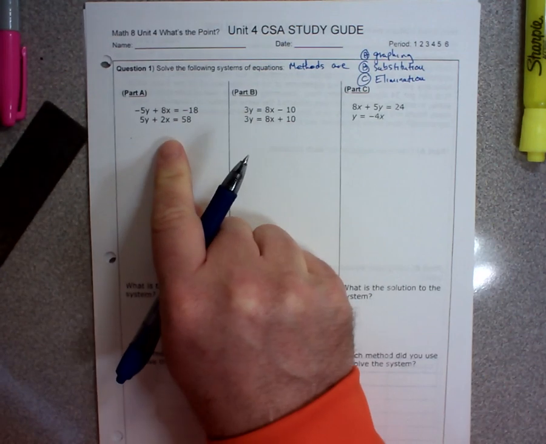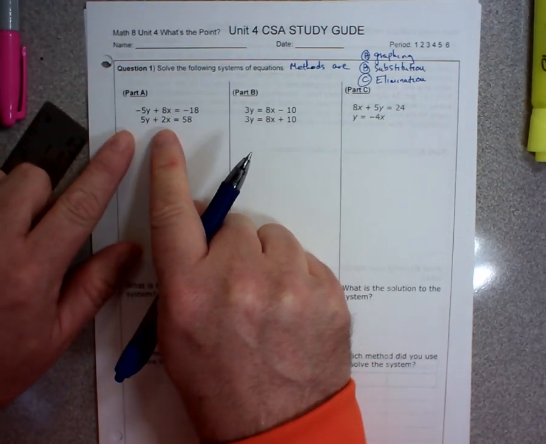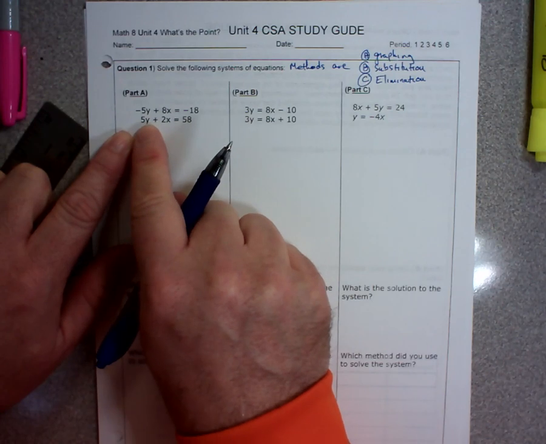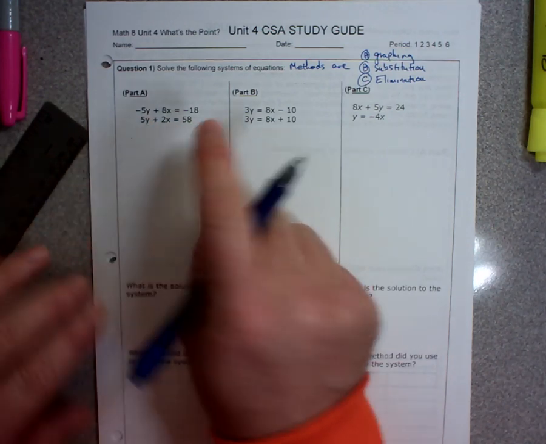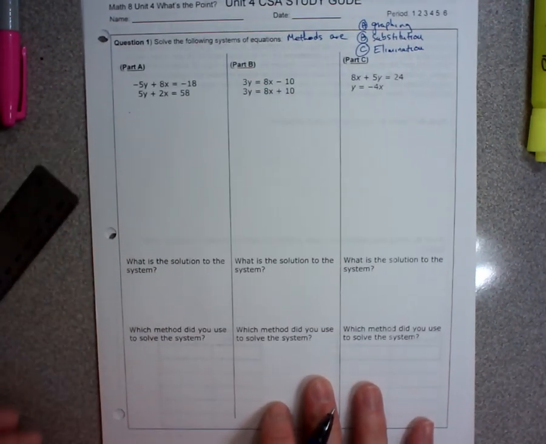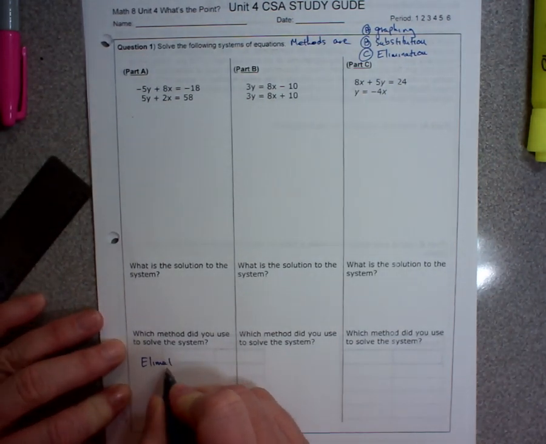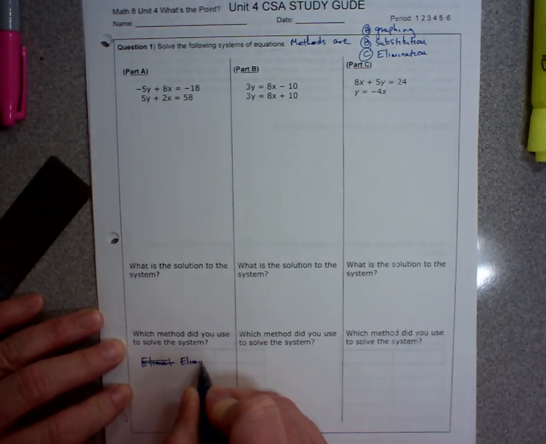When the equations are in standard form, and more than that, when they are additive inverses, we can simply add the equations. We don't even have to manipulate them. So this is definitely easiest solved by elimination here. Sorry, I misspelled that. Elimination.